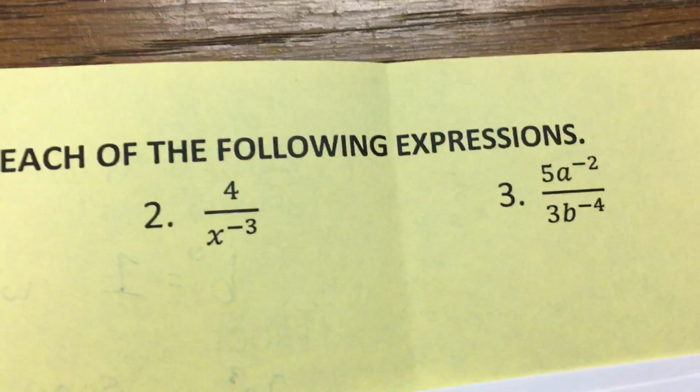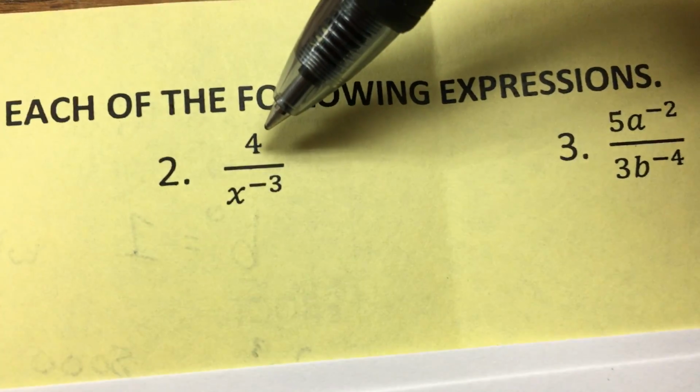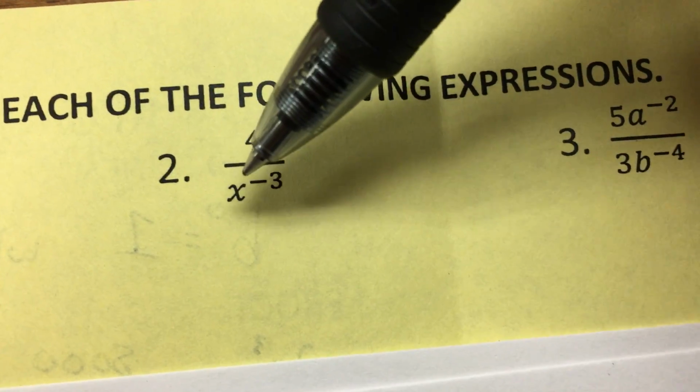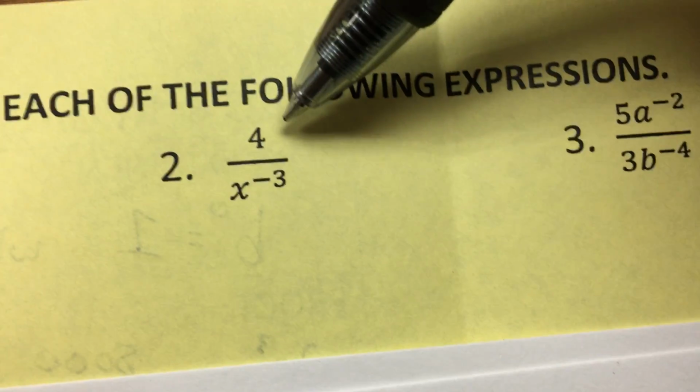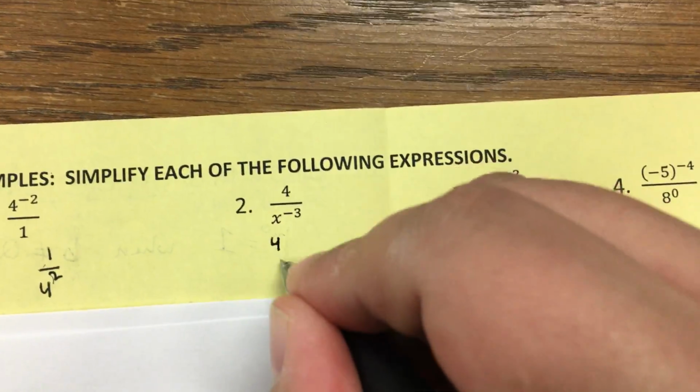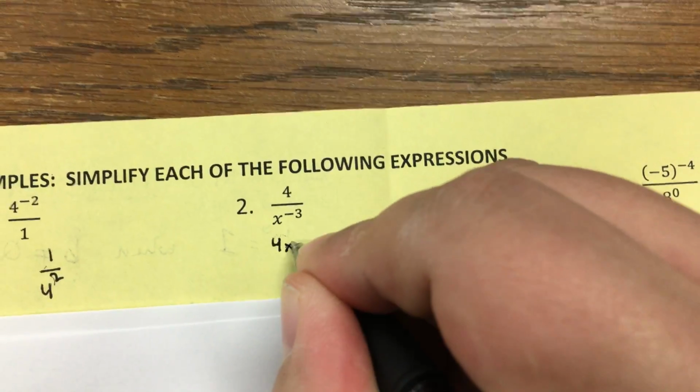Okay, here we look at this and we say, well, this 4 is a positive exponent, so it stays. This x to the negative 3 is a negative exponent, so it moves. It moves from the bottom to the top. So our answer is simply 4x to the third. That's all. All you have to do is move it, and you're done.